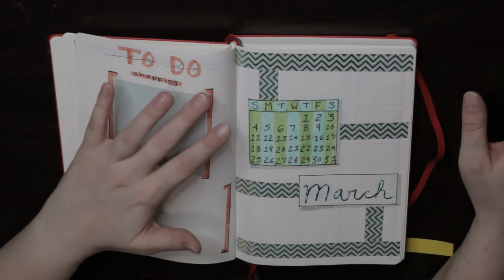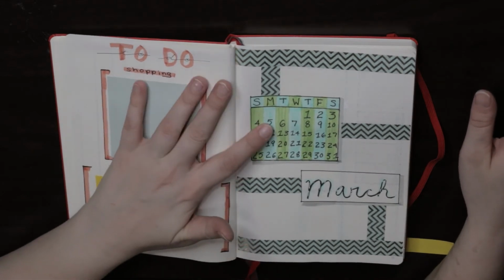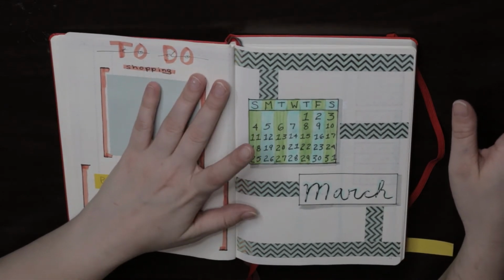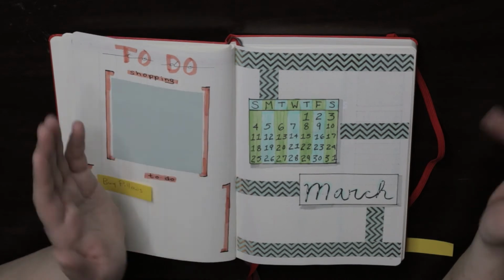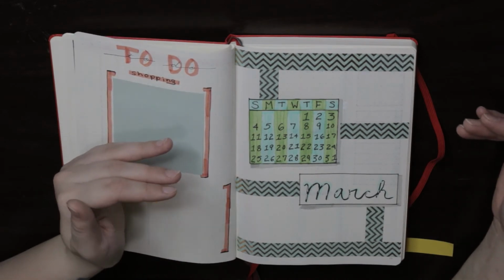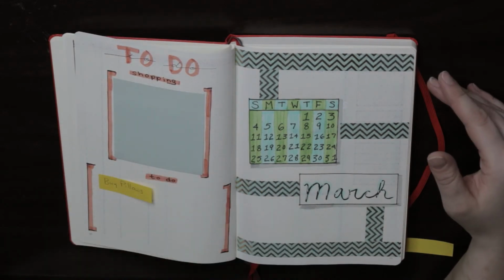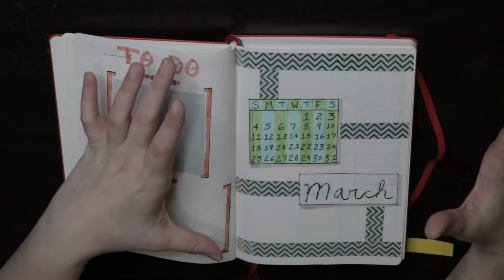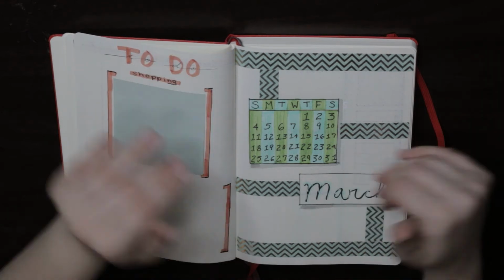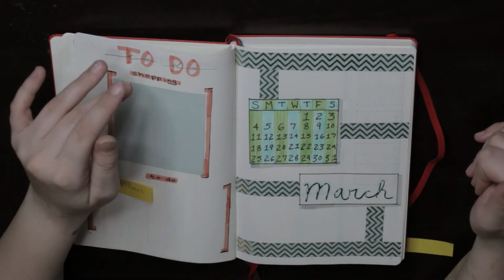I actually had made this offset because I did not pencil it out beforehand, therefore I didn't really pay attention to how offset it was. So I decided to write March offset, and to make it look like I did it on purpose, I added a whole bunch of washi tape to try and make it look cute.